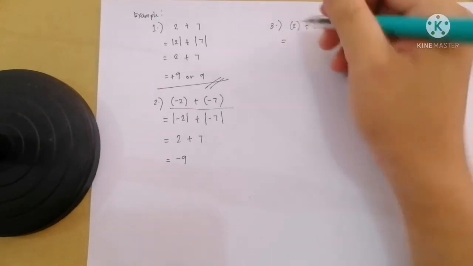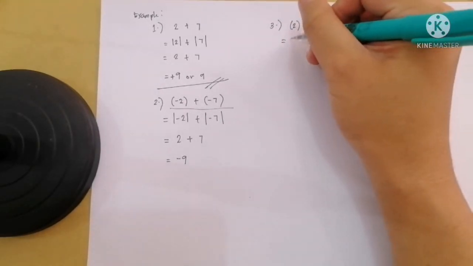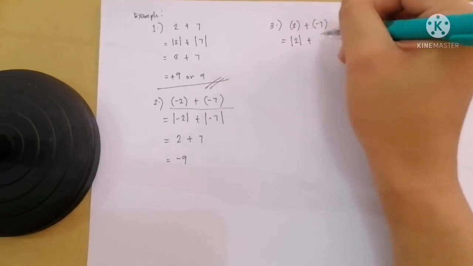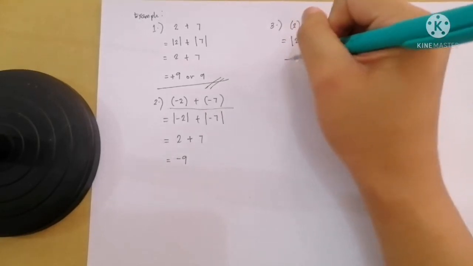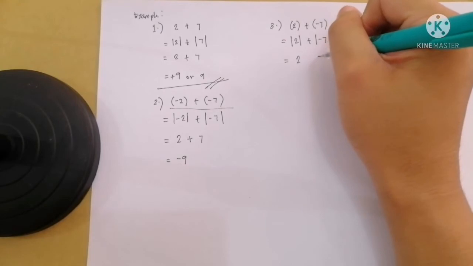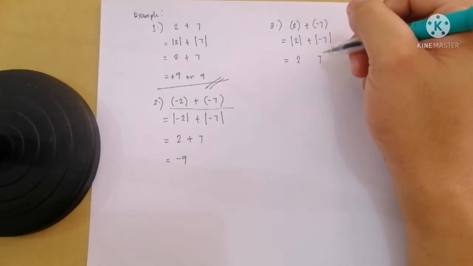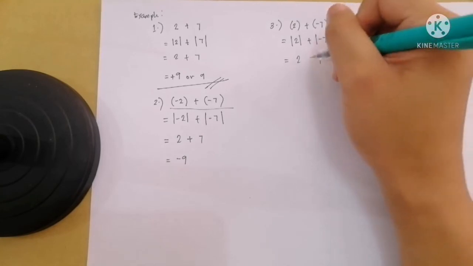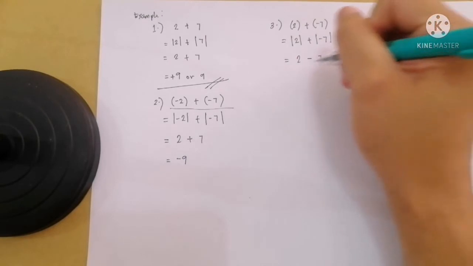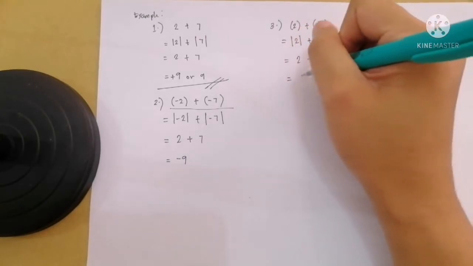Kunin muna natin yung absolute value niya, syempre, which is ito. And respectively, we got 2 and 7. But we are going to get the subtraction of 2 from 7, which is equal to 5. Okay? Which is equal to 5.